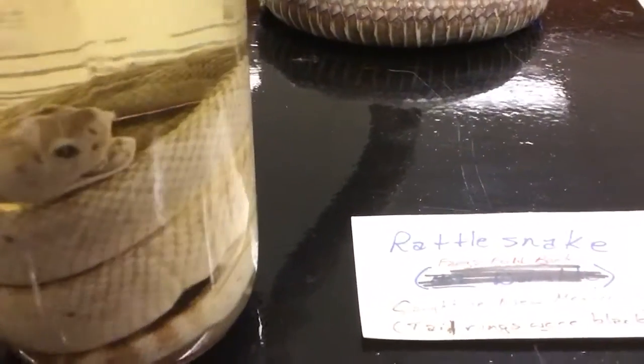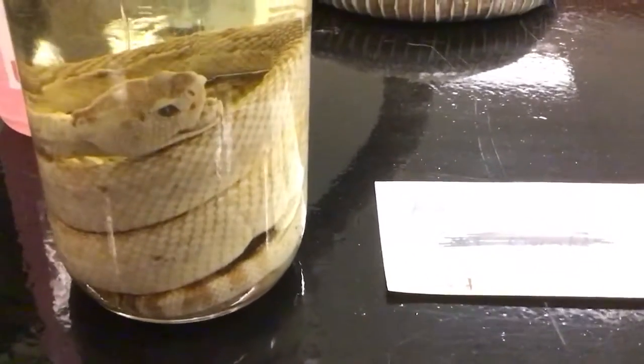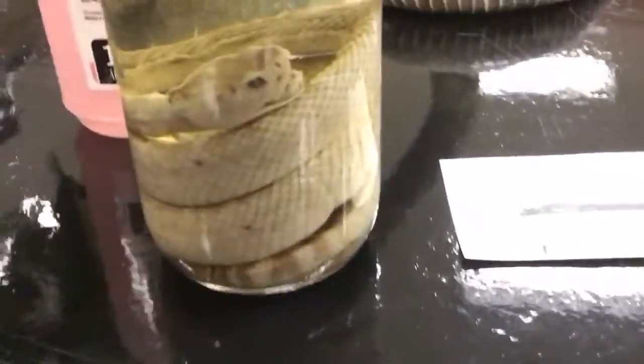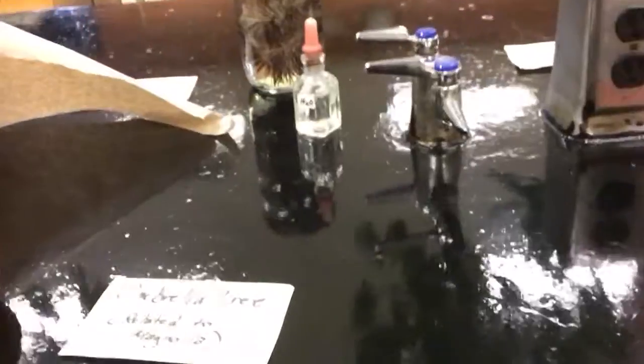There's the head. There's the tail. It says on the card the tail rings were black. They faded being in the preserving fluid, so they're not quite as black as they once were. Here is an umbrella tree. It says on the card that it's related to magnolia.